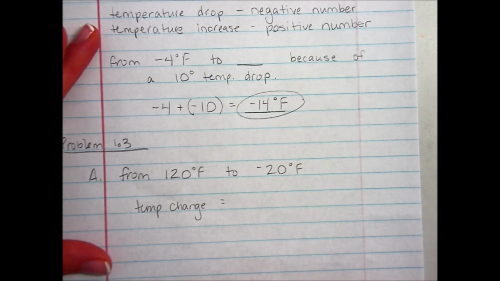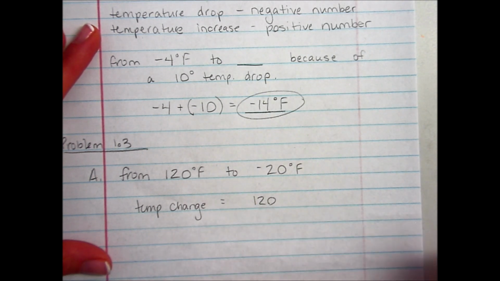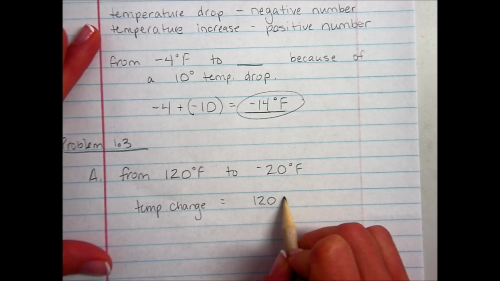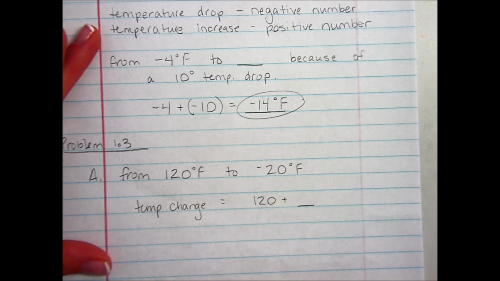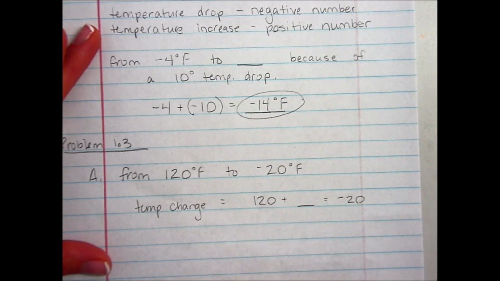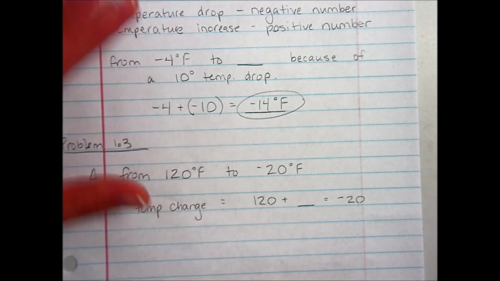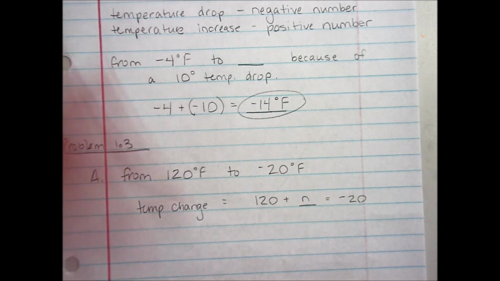Yesterday. Okay, so we'll set it up like we did that very first problem. We started with 120 degrees, and we're adding an unknown number to it to end up at -20.